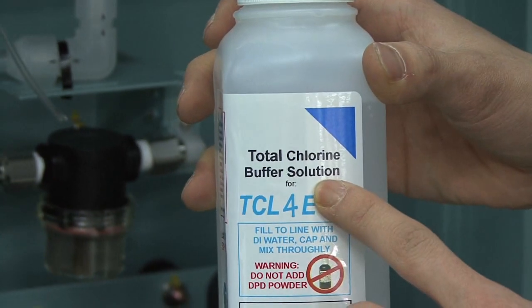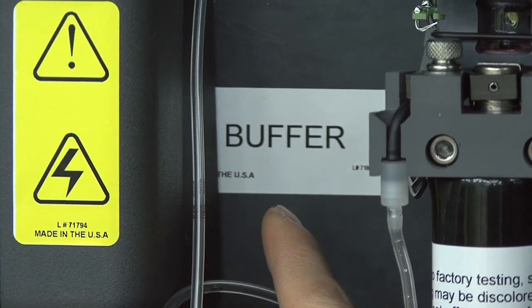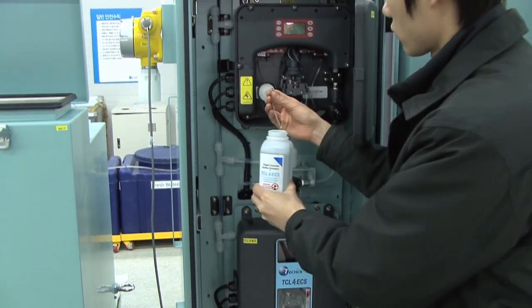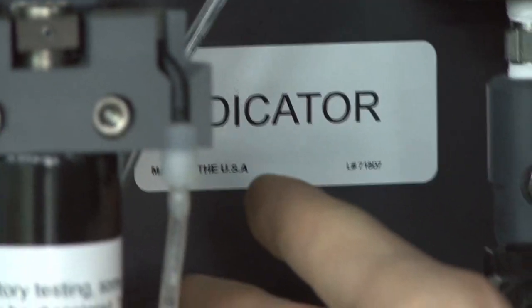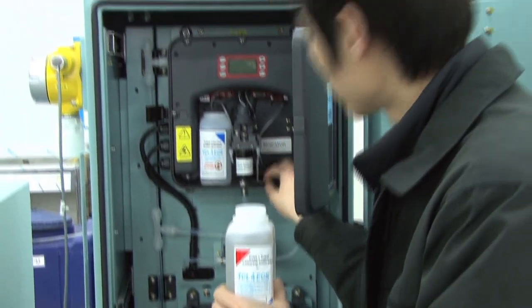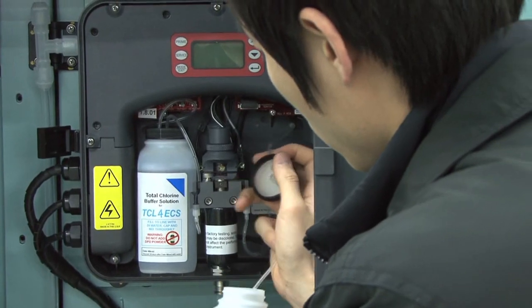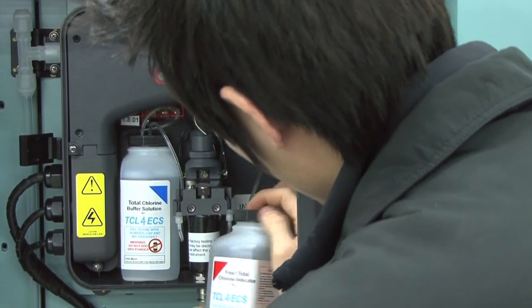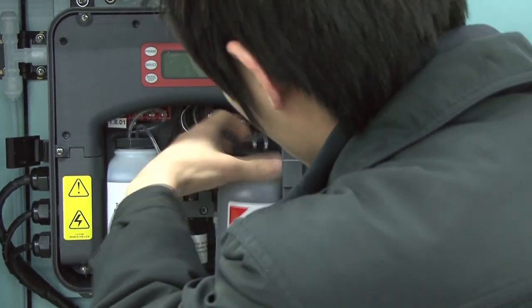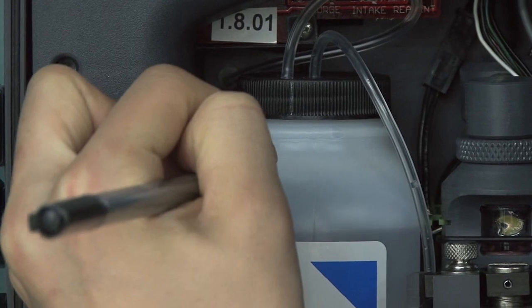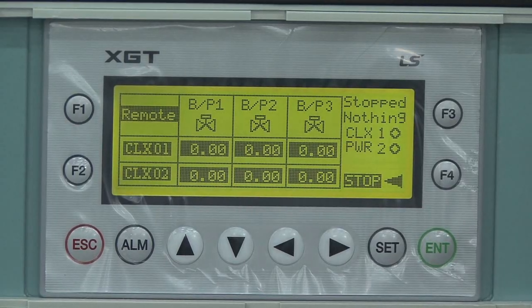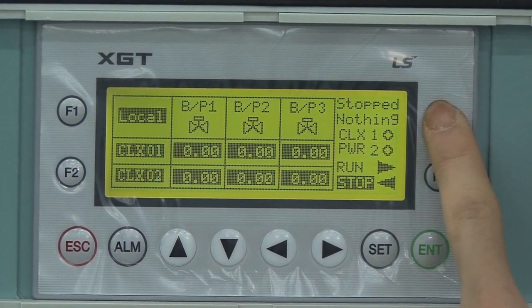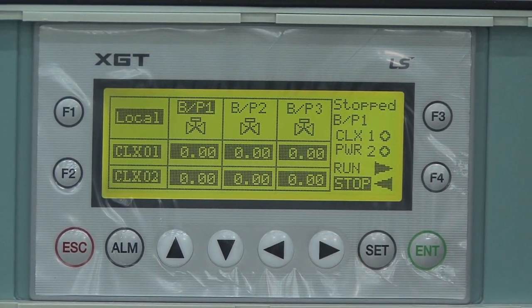Remove the cap of buffer solution, insert the hose into the solution. Install the solution, assemble indicator hose, place hose in the right place.